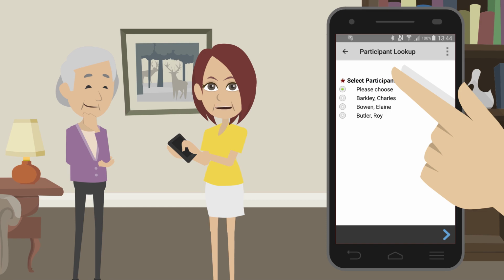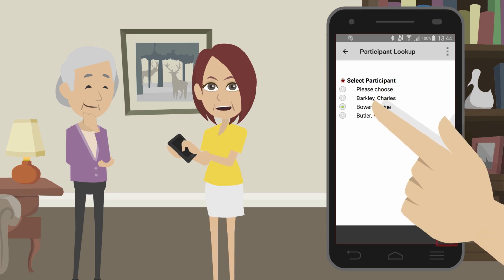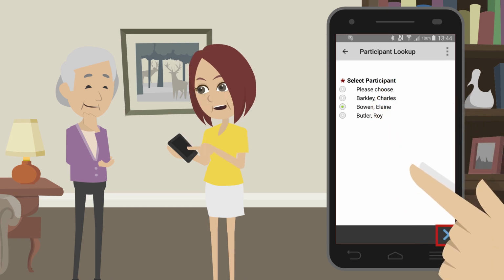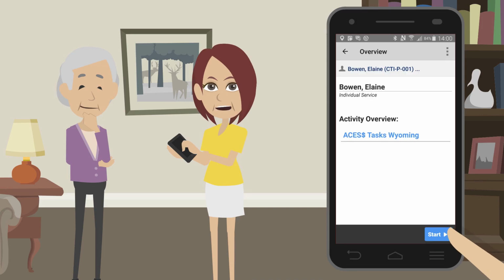Now I need to choose the right participant from the list. I am working for Elaine today, so I will select her. Then tap the blue arrow at the bottom of the screen. This opens the overview screen, where I can press Start.